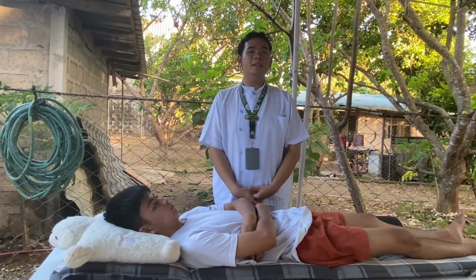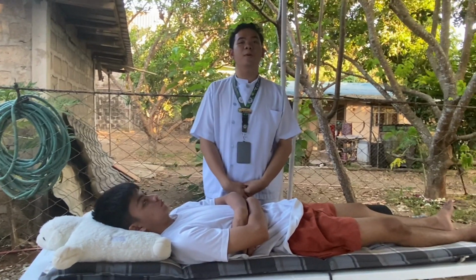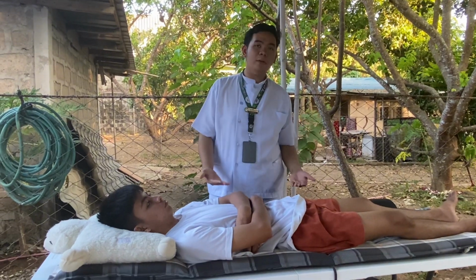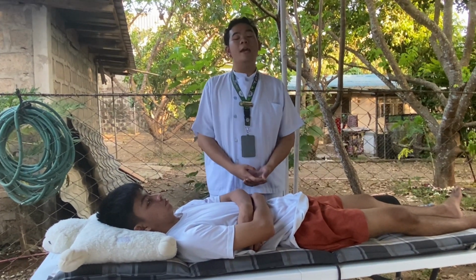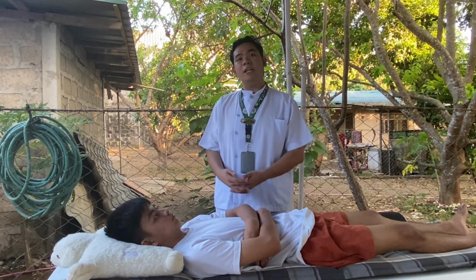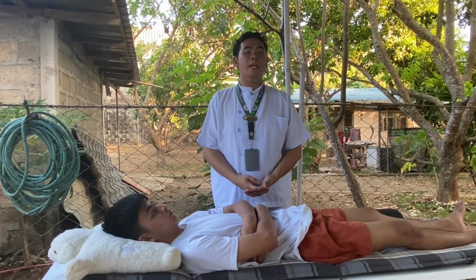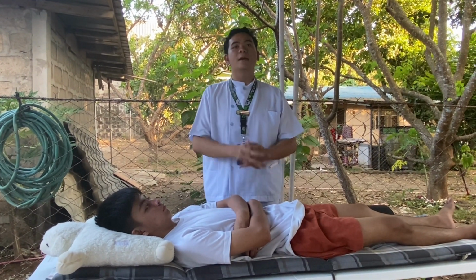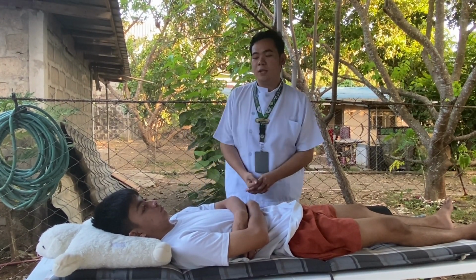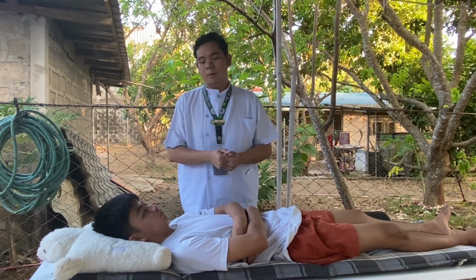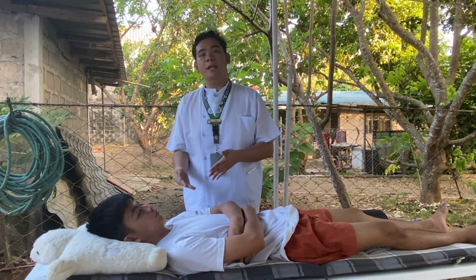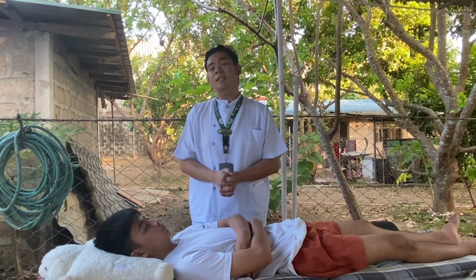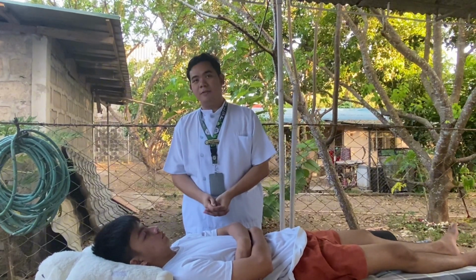Next naman po is the deep breathing exercises. Here, we will ask the patient to sit or lie down in a comfortable position and make sure na dapat supported ang kanyang body and he doesn't feel any strain sa kanyang incision. Next, we will advise the patient to close his eyes so that nakafocus siya sa pag-inward and to block out any external distractions.